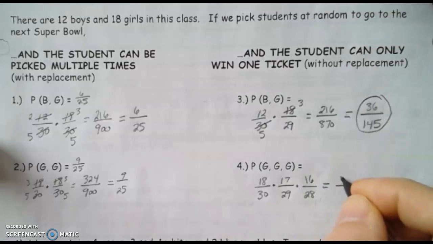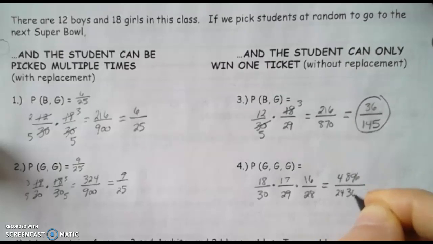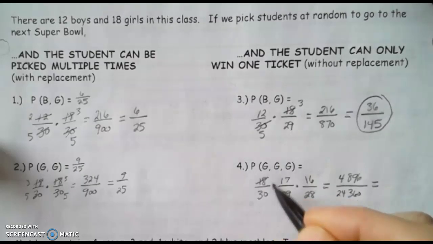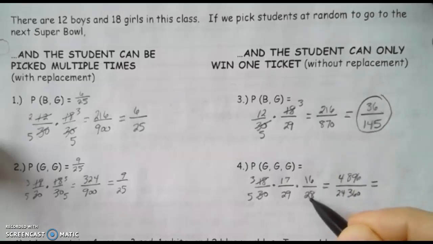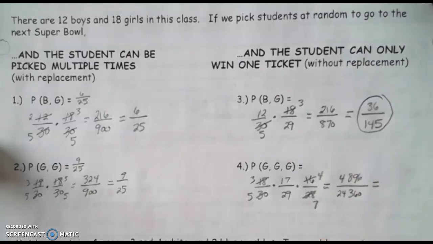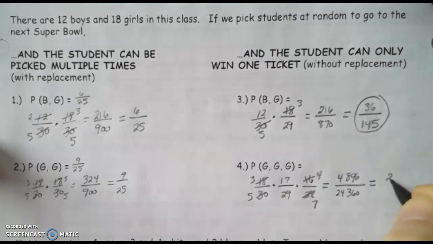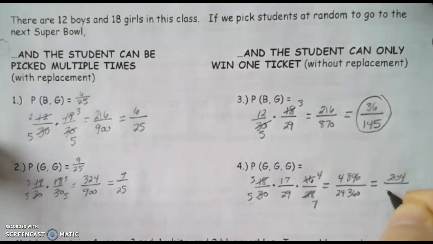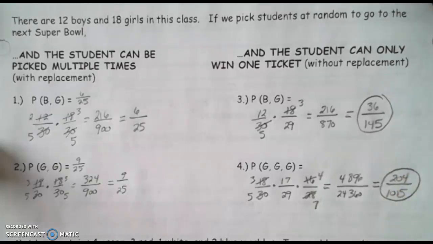And that's going to give us some big numbers here. It's going to be 4,896 out of 24,360. But we can simplify that. 18 and 30 have a common factor of 6. That's going to become 3/5. 16 and 28 have a common factor of 4. 4 goes into 16 4 times and into 28 7 times. And now when I multiply 3 by 17 by 4, that gives me 204 over 5 times 29 times 7. That's going to give me 1015. And that is our compound probability in simplest form.